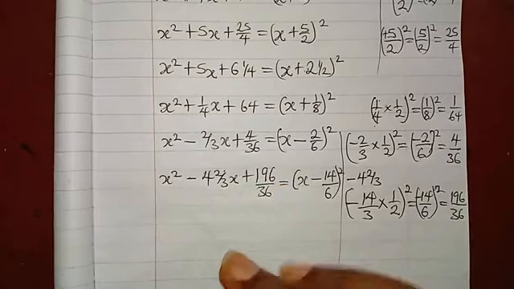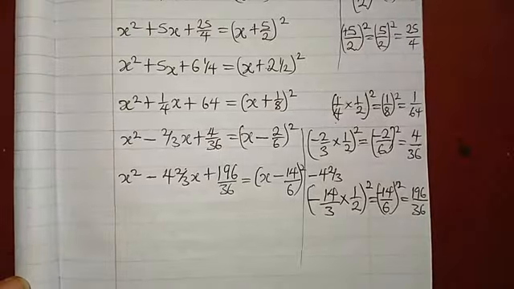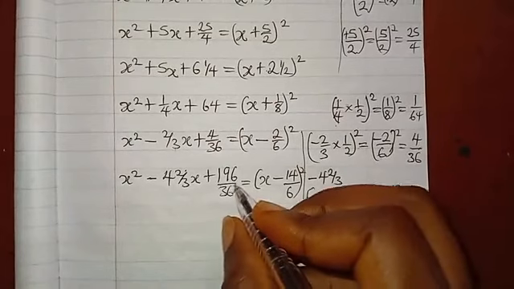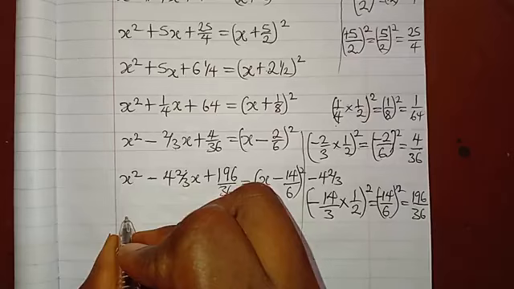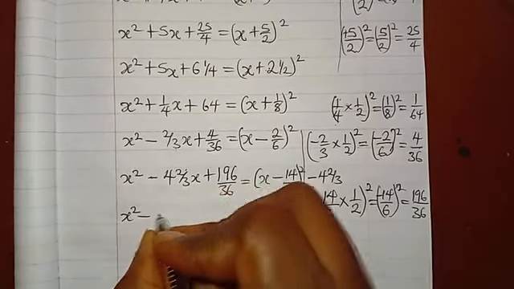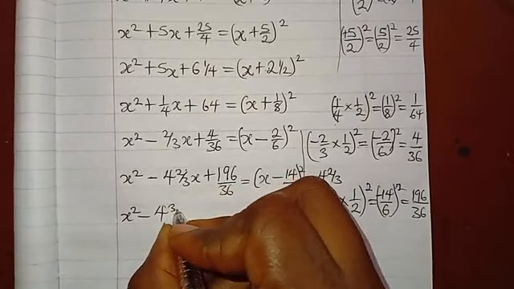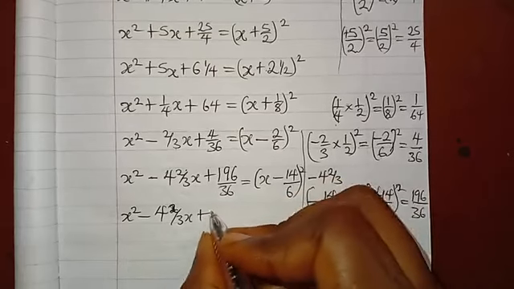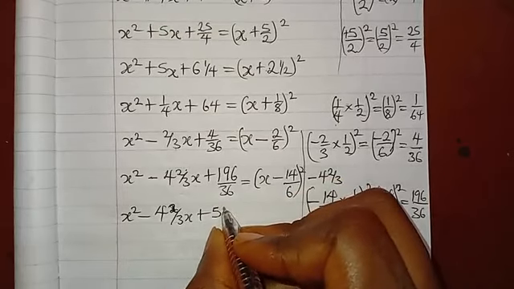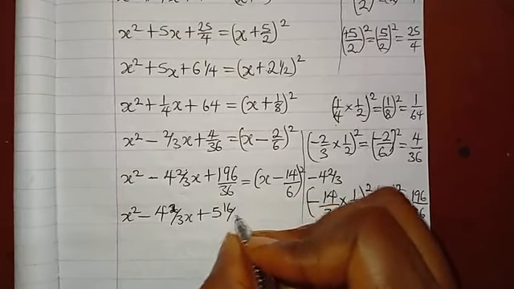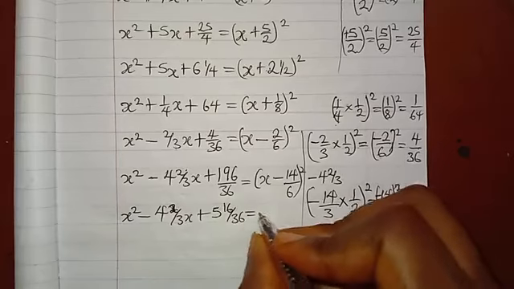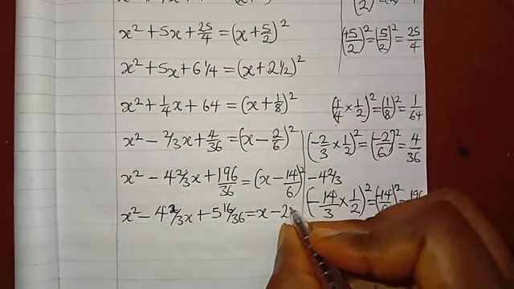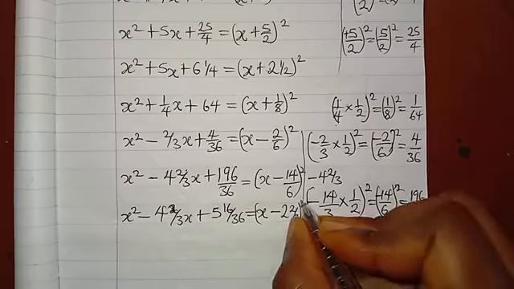Get it to a proper fraction. Now, when we reduce to the lowest, when we get this as a proper fraction, we are going to have it in this manner: x squared minus 4 whole number 2 over 3x plus this will now become 5 whole number 16 over 36, which will now be equal to x minus 2 whole number 2 over 3, squared.